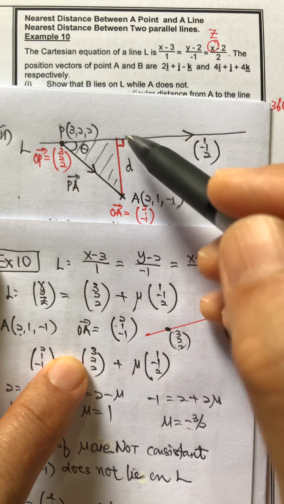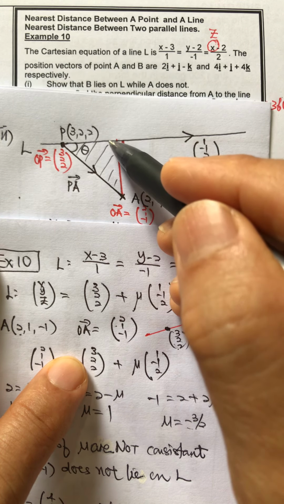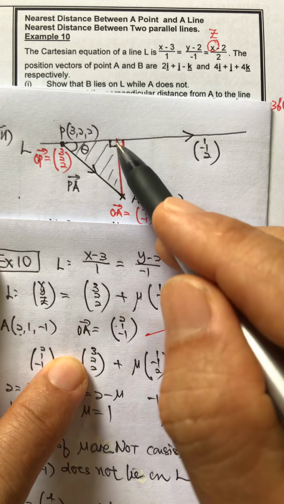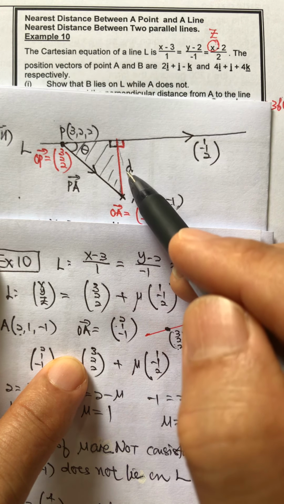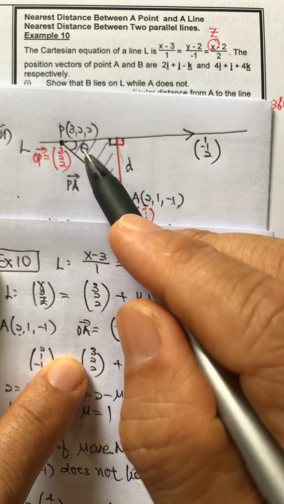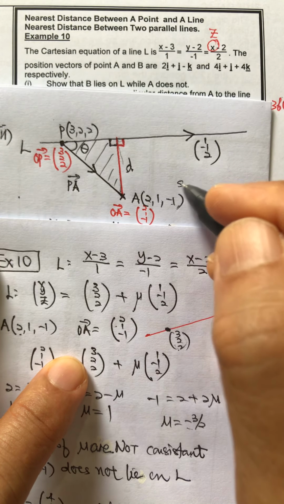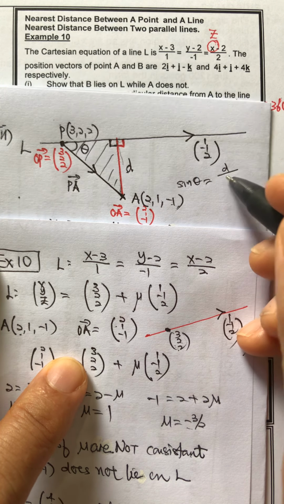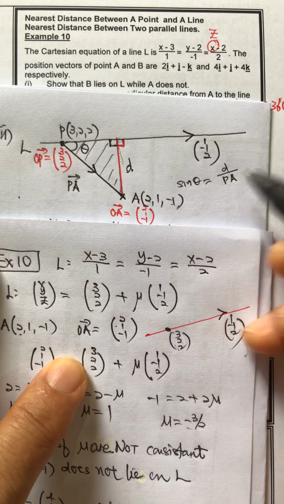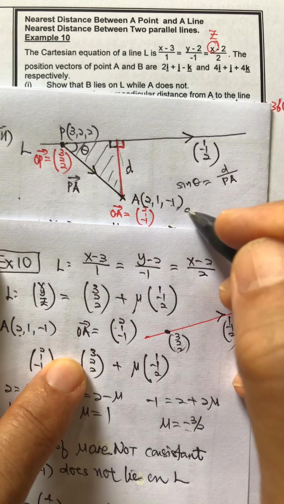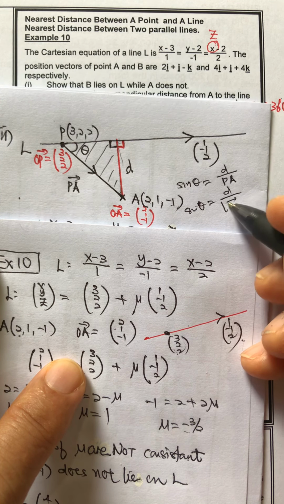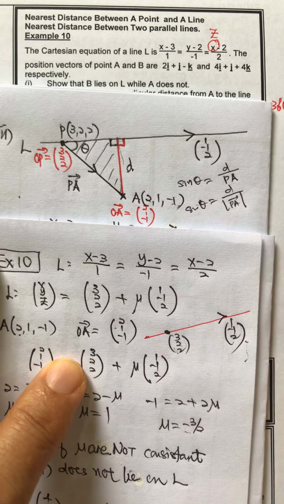What am I going to do now? You look at this triangle. This is a right angle triangle, isn't it? So you want to find D. You just take D over this length equal to sine theta. So I just use sine theta equal to D over the length of PA, or sine theta is equal to D over magnitude of vector PA. Either one.